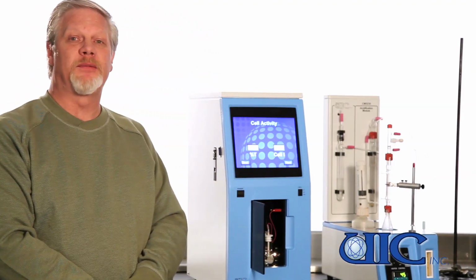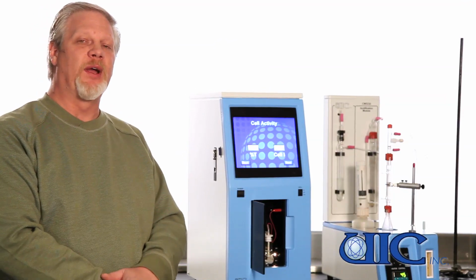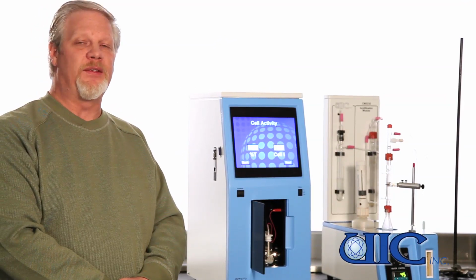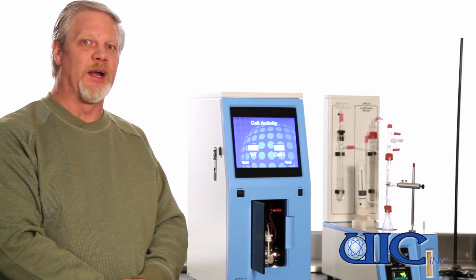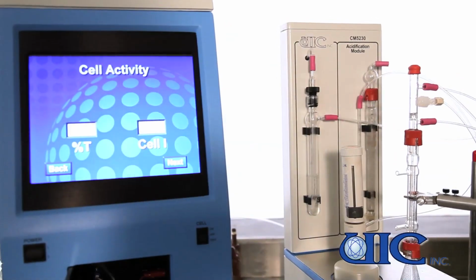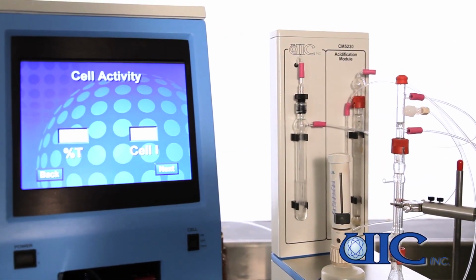And it should take about 5 minutes to titrate down to the endpoint. At that point, we'd let the cell equilibrate for about 30 minutes before we come back and continue our analyses. While we're waiting for the cell to equilibrate, why don't we go over what's happening with the acidification module.